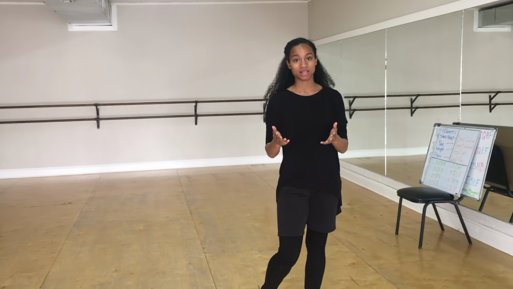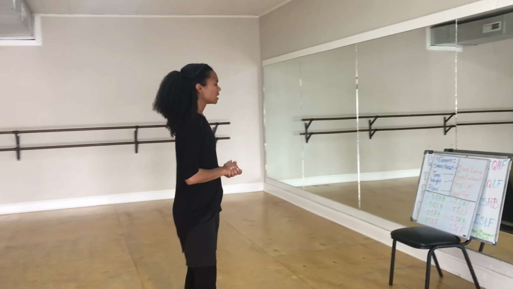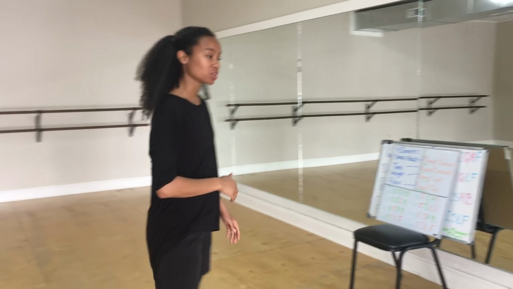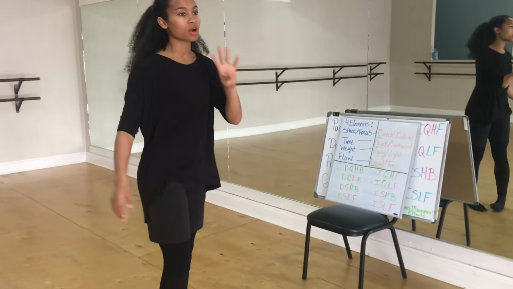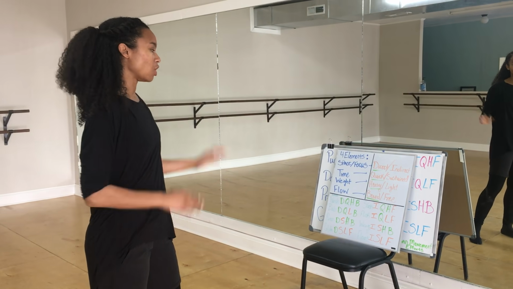Well, hello. I want to teach all of you the 8 elements from the Laban movement efforts that we were talking about the other day. So if you can come over here, I want to show you the chart. And there are four elements that go into all of the elements.